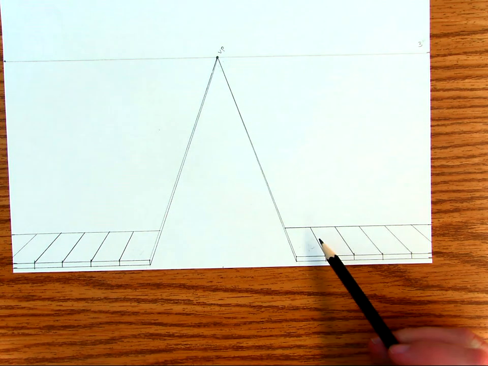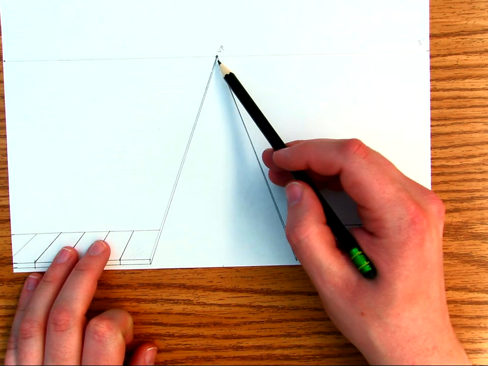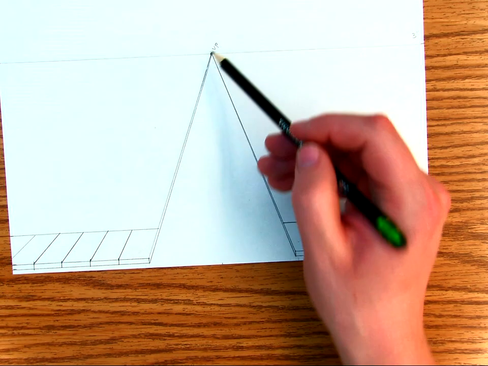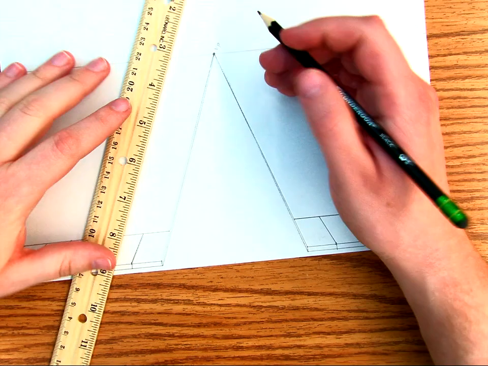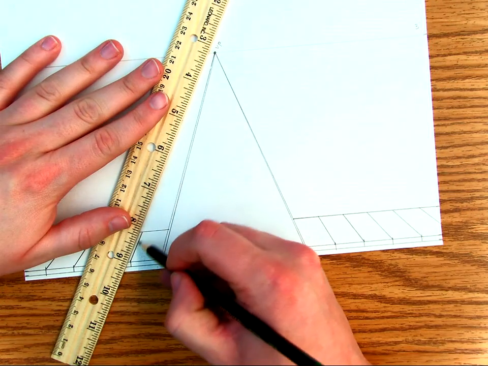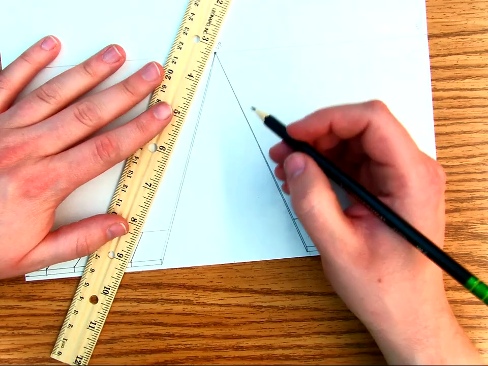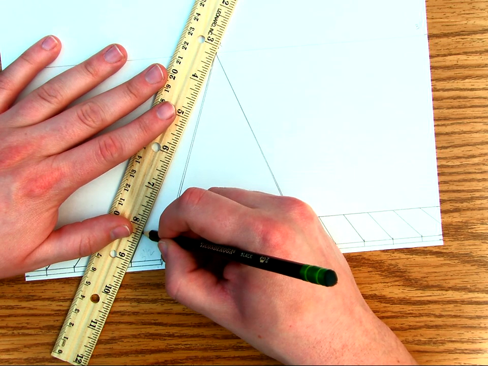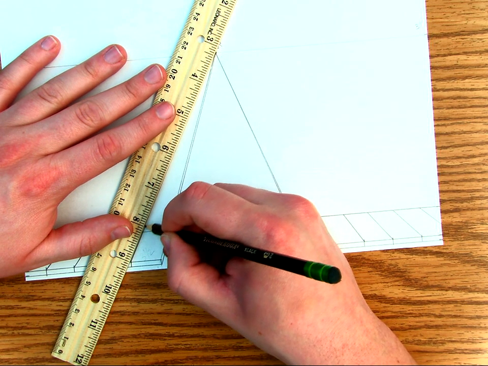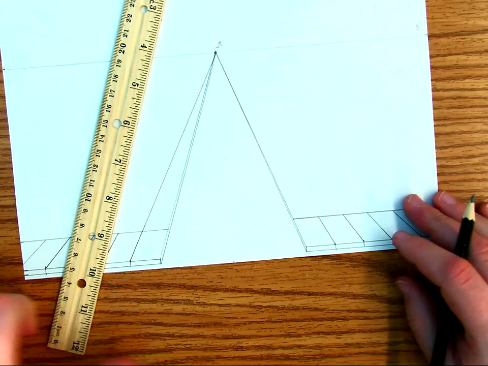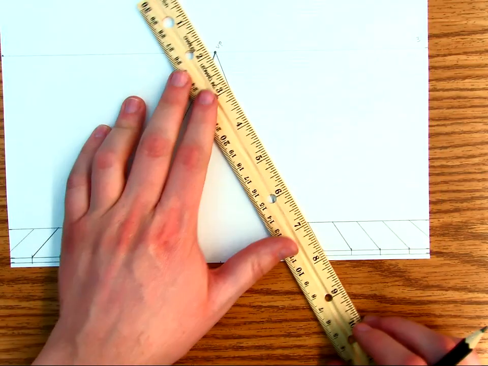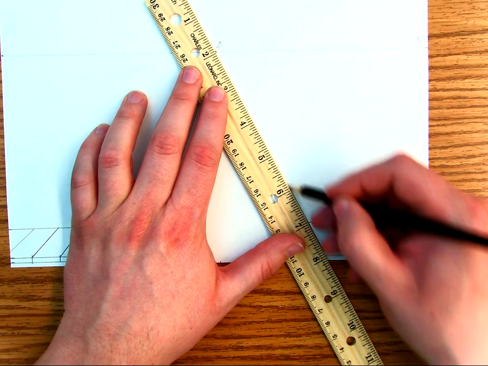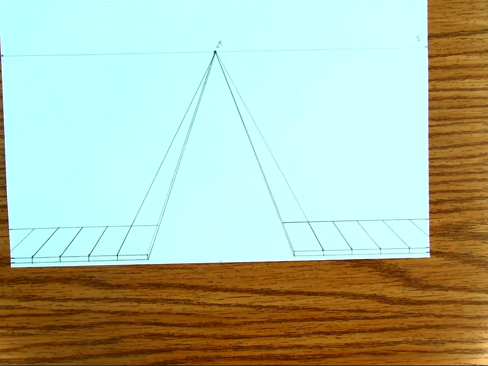Now we need to see the sidewalk going all the way into the distance. We need to see it going towards the vanishing point, like you'd be able to walk all the way through your city. So what you need to do is just take your ruler, line it up with this first line we did on our sidewalk, line it up with the vanishing point, and draw all the way to the vanishing point. All the way to the vanishing point on both the right and left side.